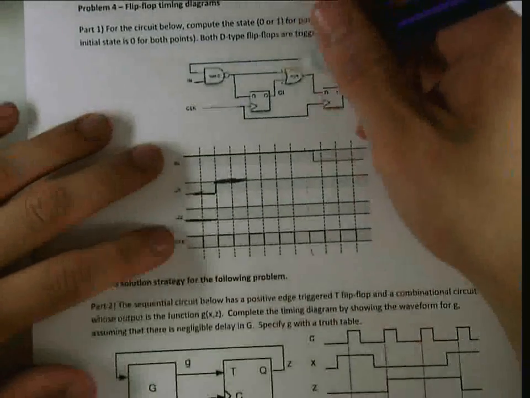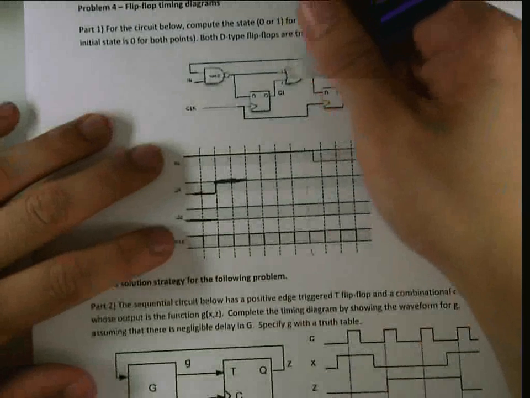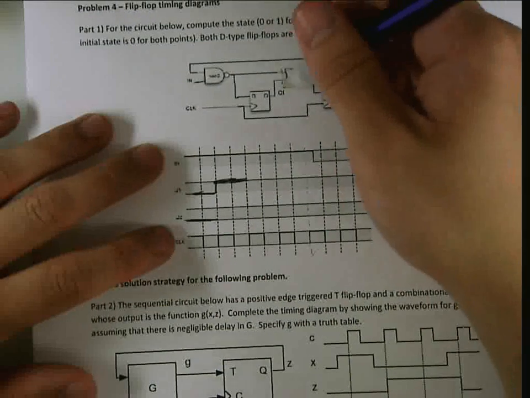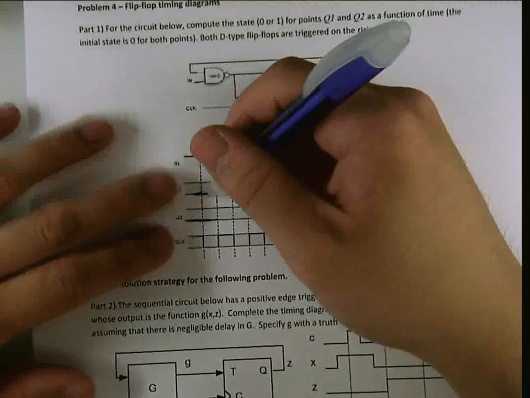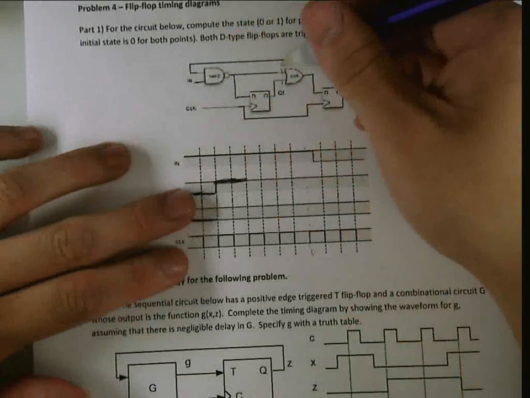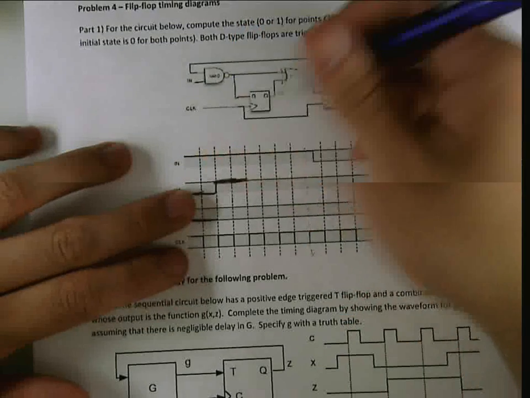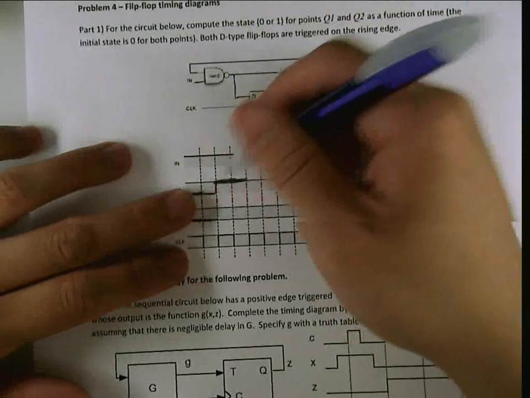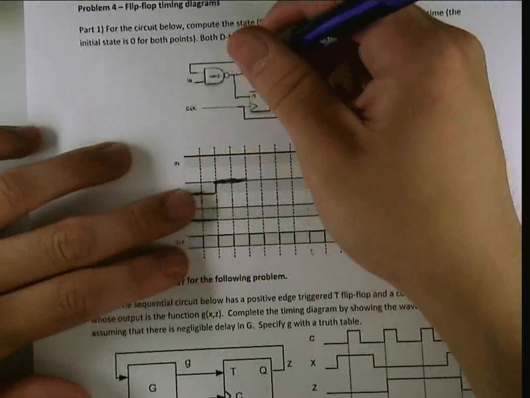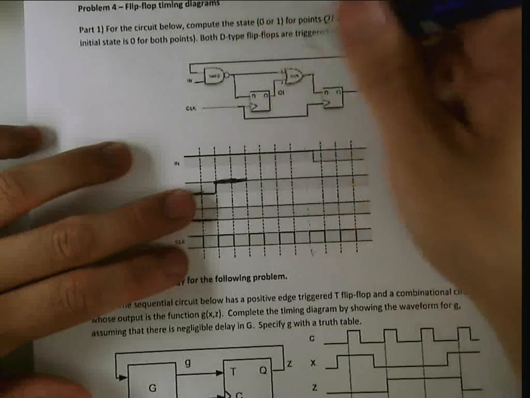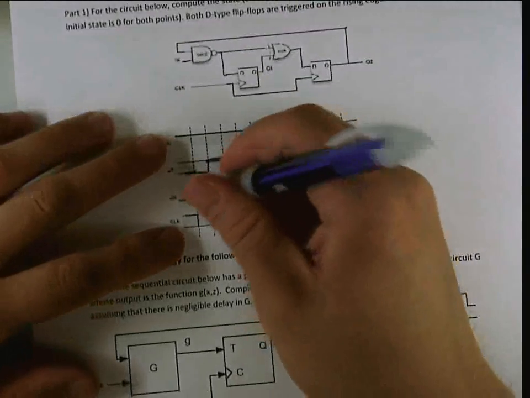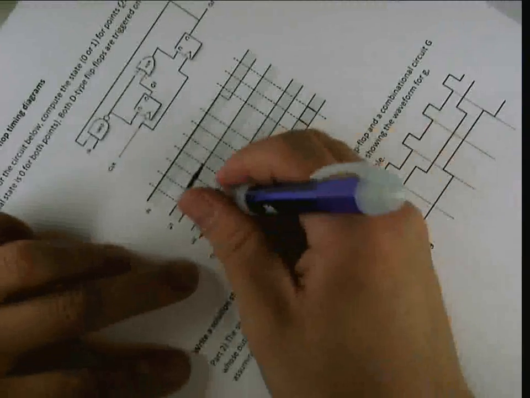And then Q2 is going to change based on Q1 before the clock edge and the output of this NAND before the clock edge. Well, it turns out that these are the same, so pretty much I'm just going to be XORing this with this, because this is the output of the NAND before the clock edge, interestingly enough. So 1 XOR 0 is 1. So this is going to change to a 1.